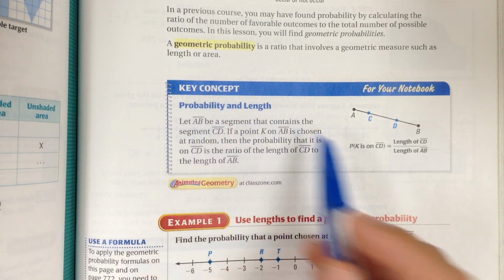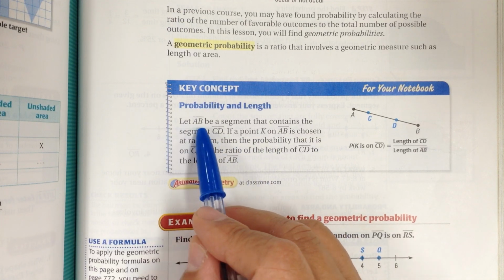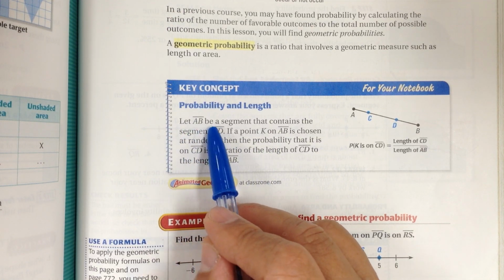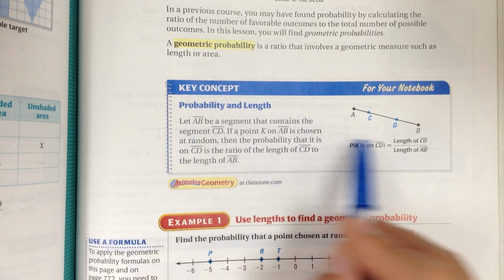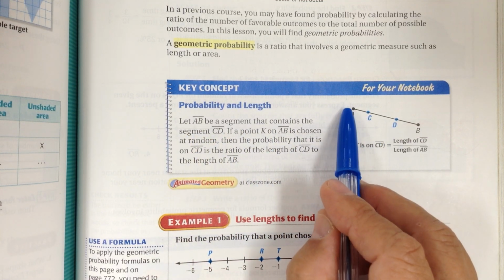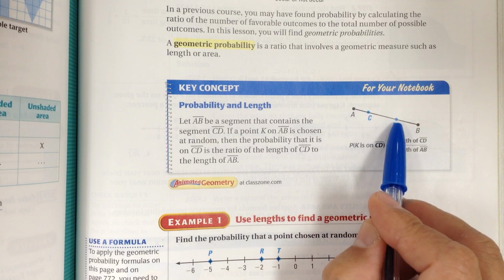Okay, so key concept. It says let segment AB be a segment that contains the segment CD. So you have AB containing CD.